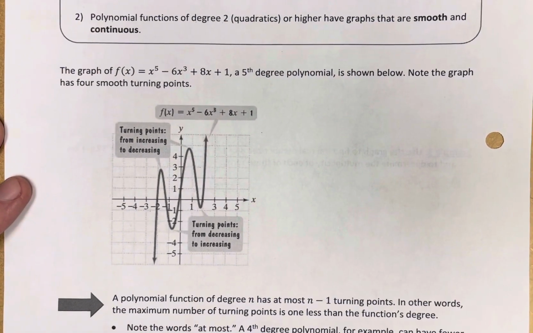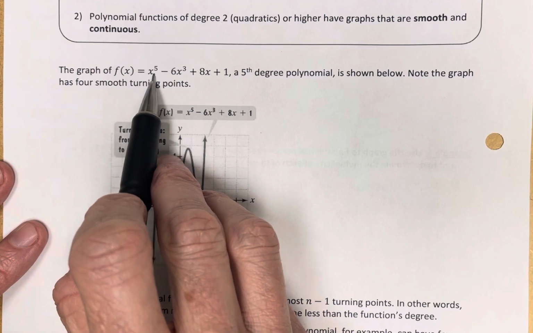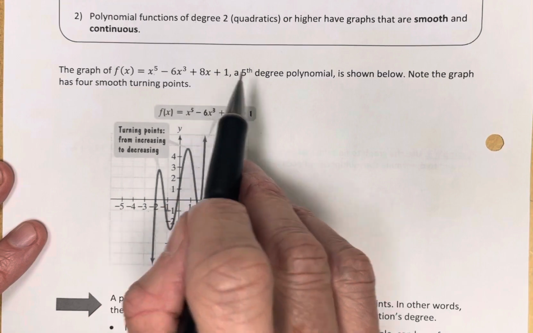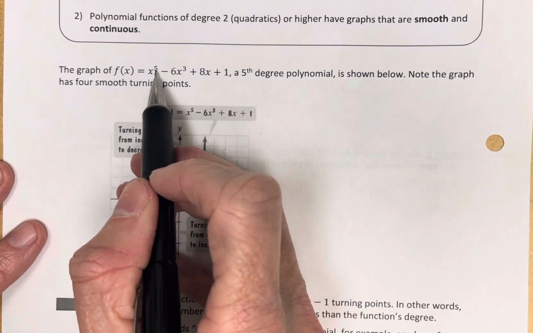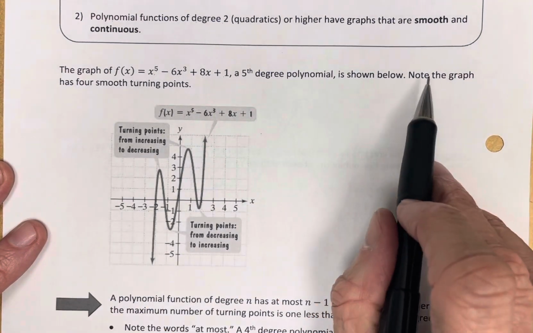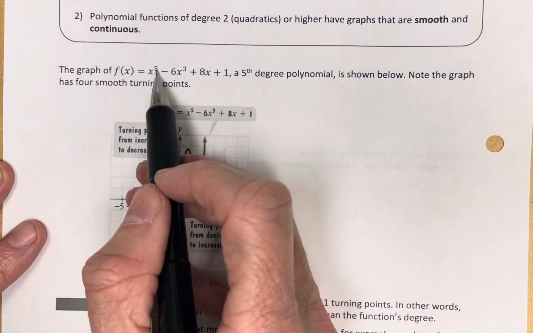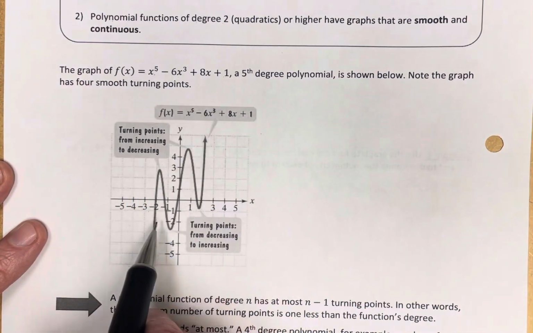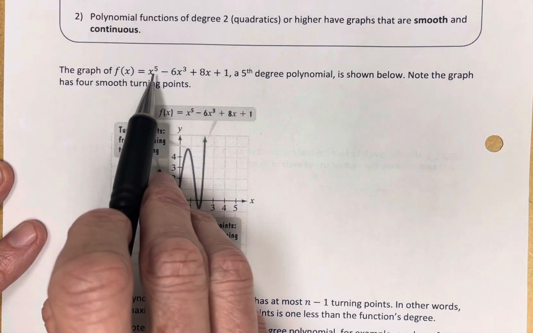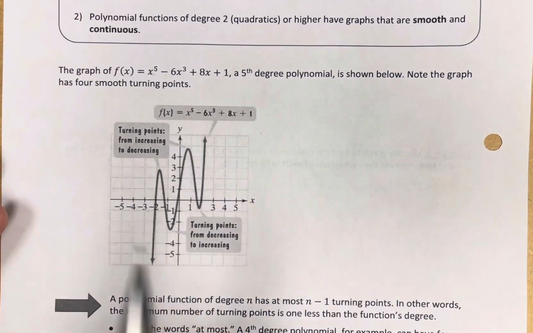So let's take a look at an example. The graph of f of x equals x to the fifth minus 6x cubed plus 8x plus 1. Well, this is a fifth degree polynomial. The largest power is 5. The graph is shown here below. Note that the graph has 4 smooth turning points. We know it's a fifth degree, so the end behavior will be opposite. And the most it can have with 5 solutions is 4 turning points.